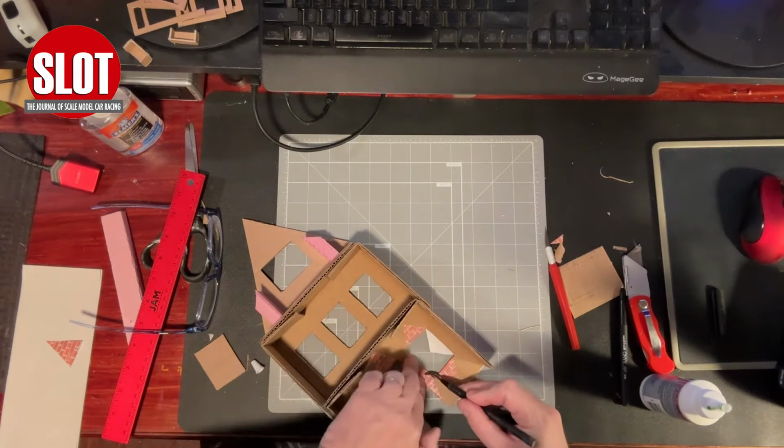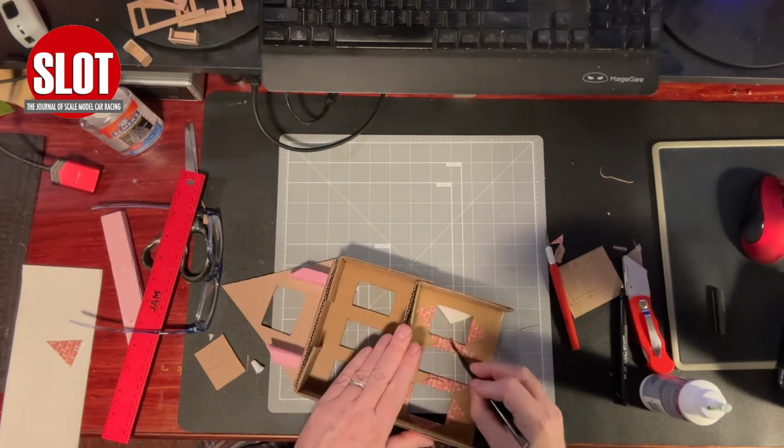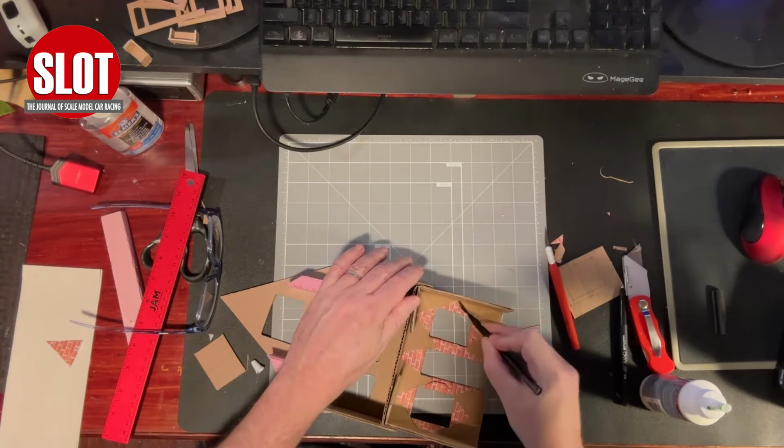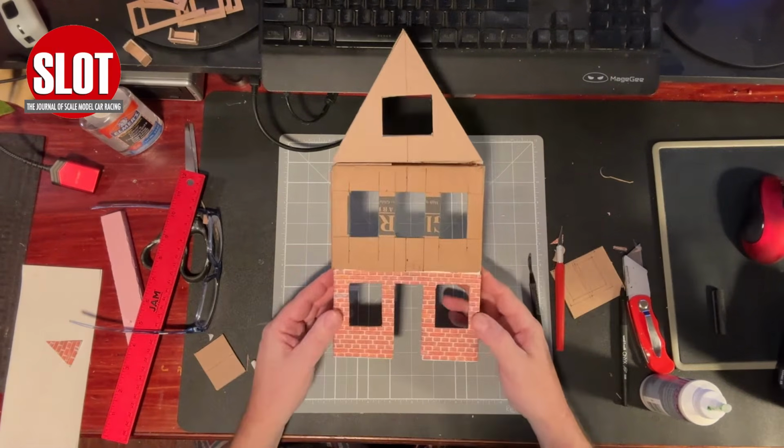But for variety's sake, I'll do something like this where I just use this paper, this printed pattern. And you'll see we got a brick front.